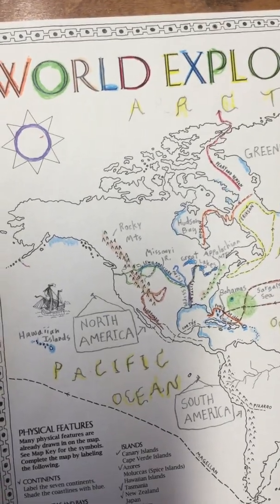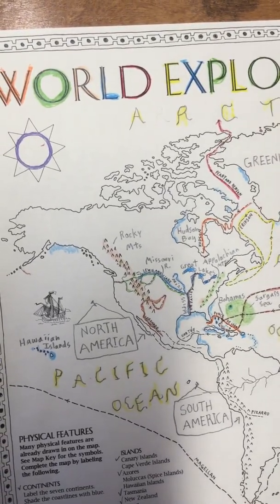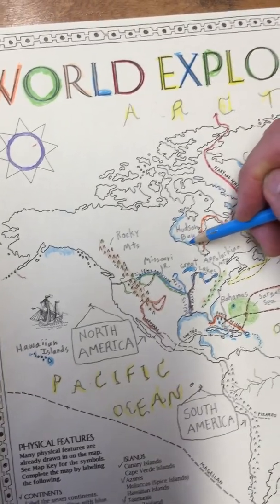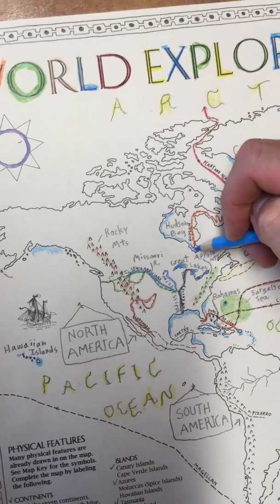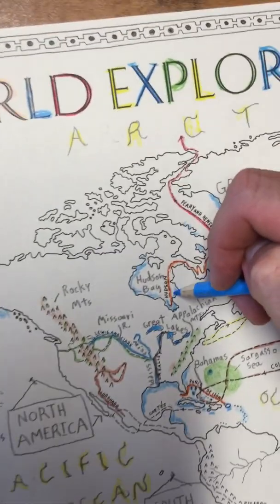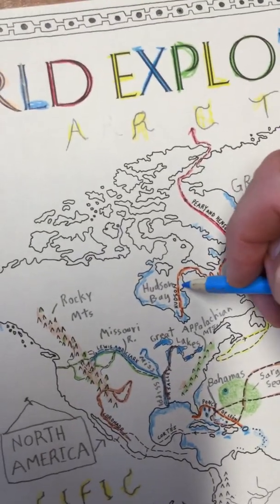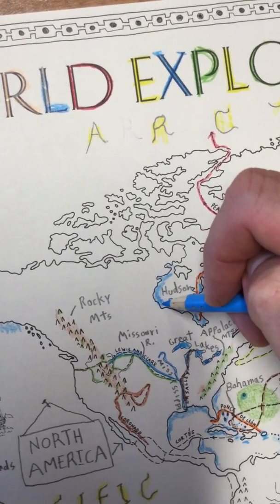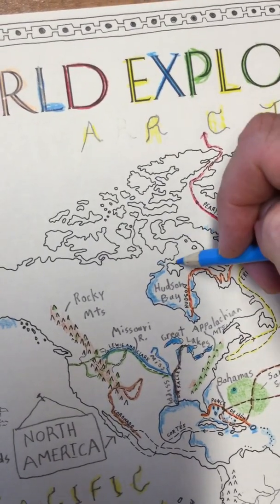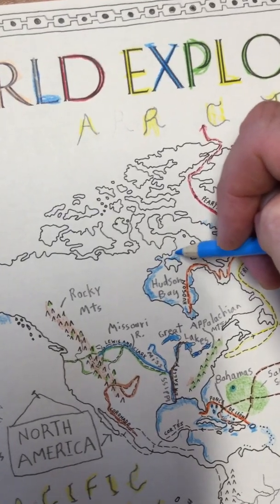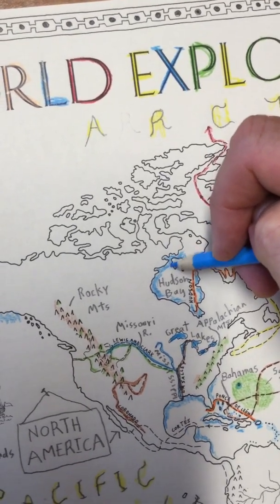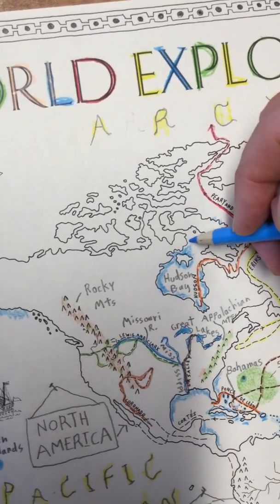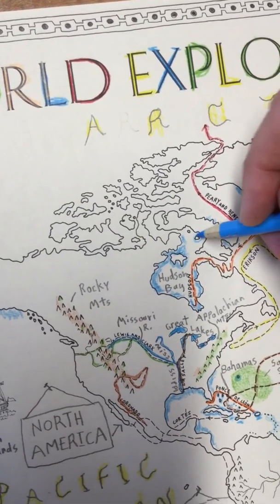Okay. It's a little hard to tell what's land and what's water if you don't put this blue shading here. You can see there's so many lines up here, but once you get those islands shaded around, it'll be a lot clearer what's water and what's land.